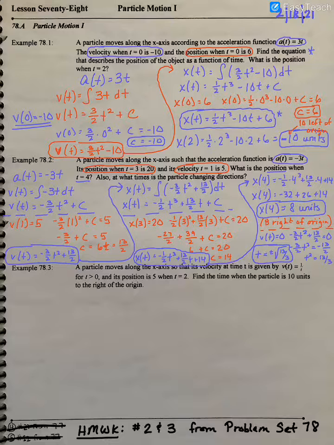Okay, let's start with what we know. And what we know is that velocity is 1 over t. So v of t is 1 over t. Okay, so we are given position information, and we're asked something about position at the end. So in order to find position, we know that position is the integral of velocity. So we're doing the integral of 1 over t dt.